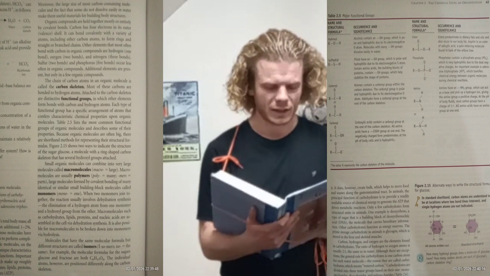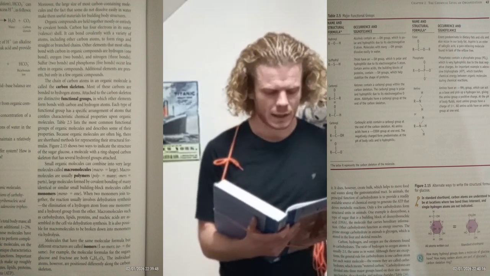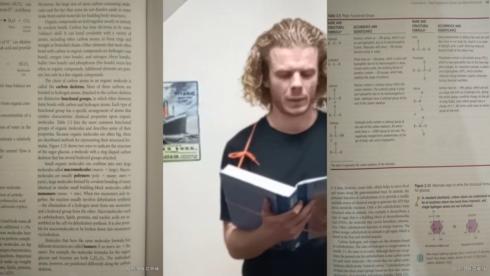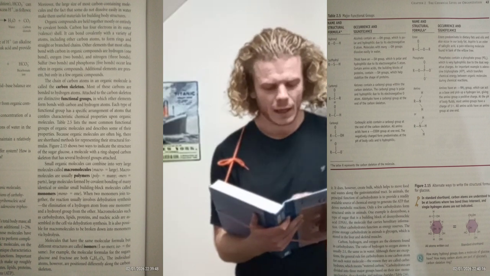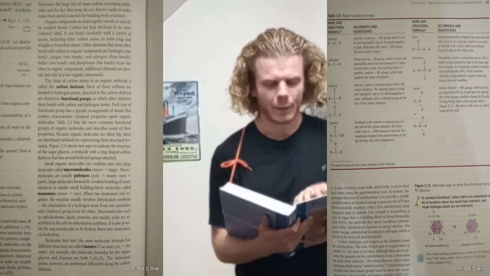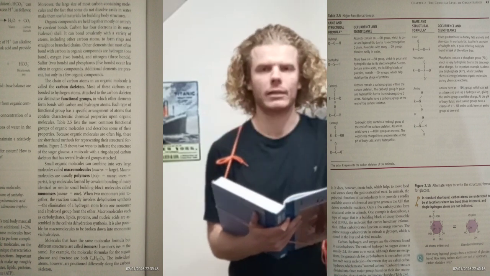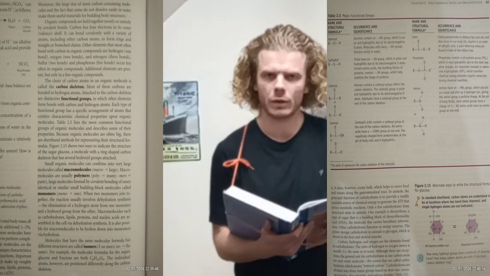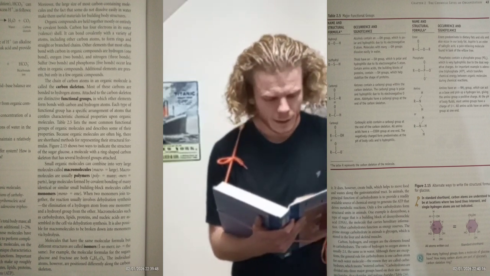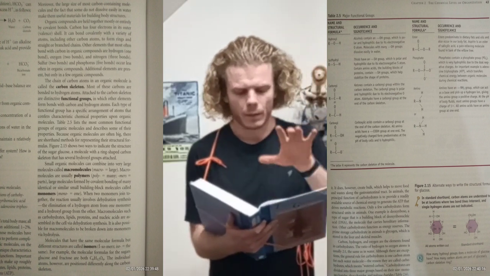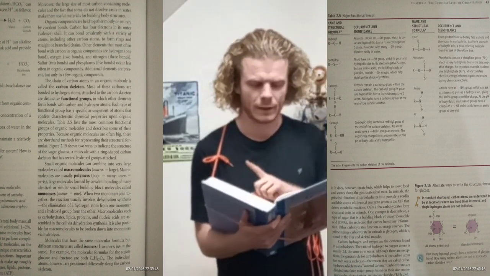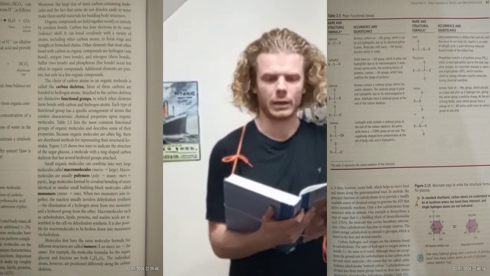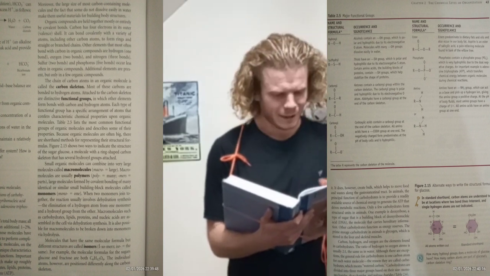Moreover, the large size of most carbon-containing molecules and the fact that some do not dissolve easily in water make them useful materials for building body structures. Okay, the large size: most carbon-based molecules have 10, 20, hundreds of carbons next to each other, and they don't dissolve in water. That makes it a useful basic structure for many other molecules, where other molecules can dock onto these carbons. I hope dock is an English word.